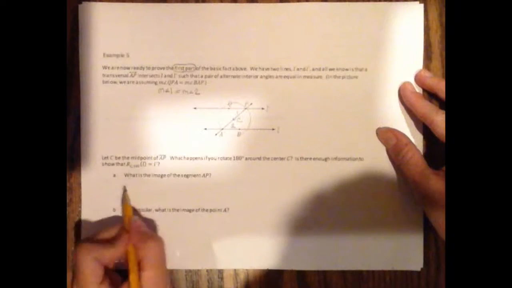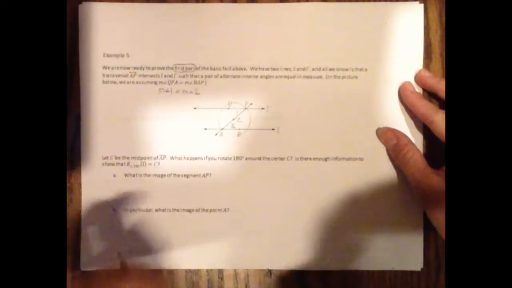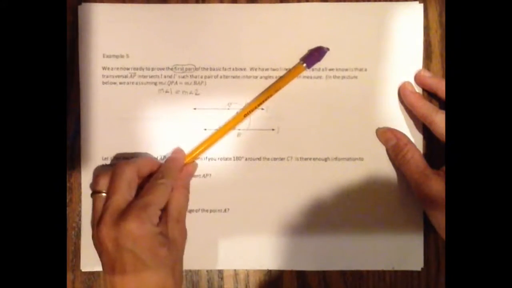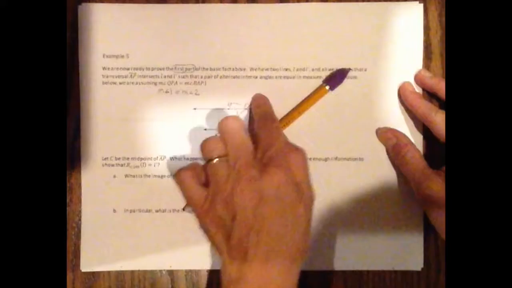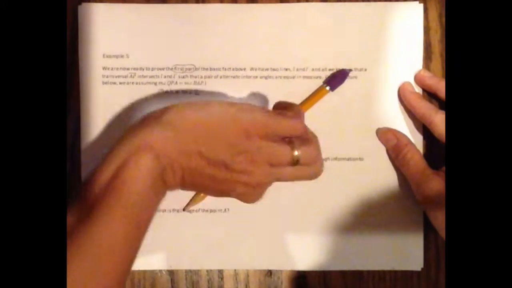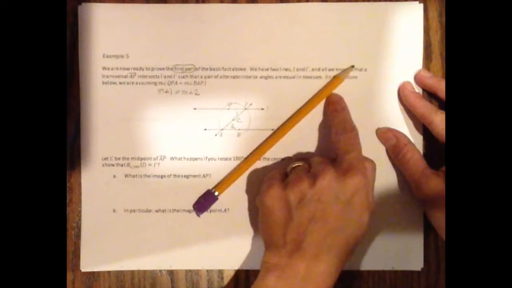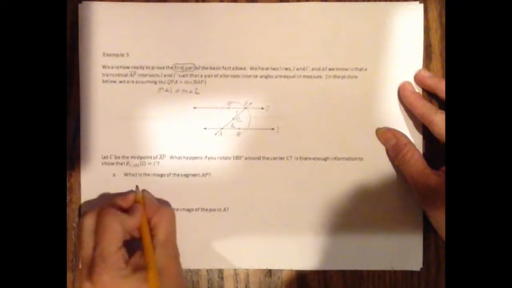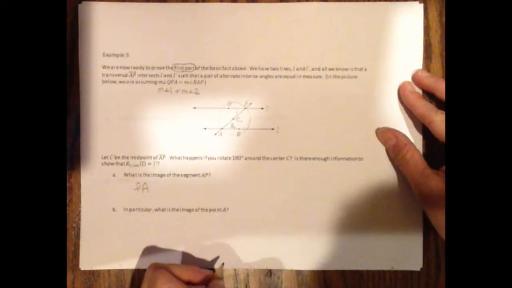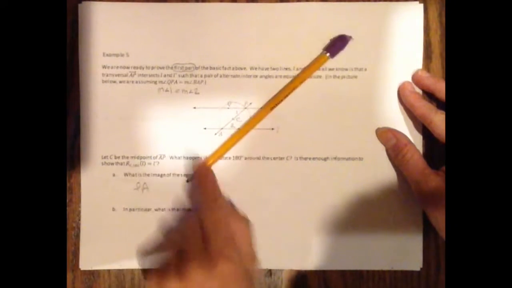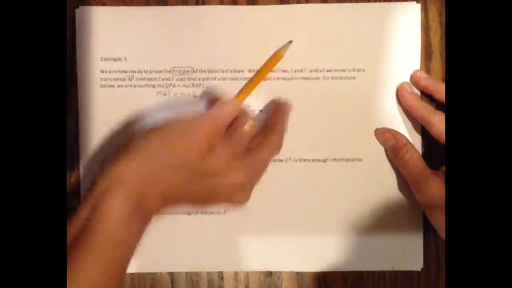Okay. So what is the image of segment AP? If I put my pencil on AP, P is the purple eraser at the tip. So the image of segment AP, if I rotate it 180, is PA, right? In particular, what is the image of point A? If point A is the lead, if I rotate it 180, the image of the lead is P.